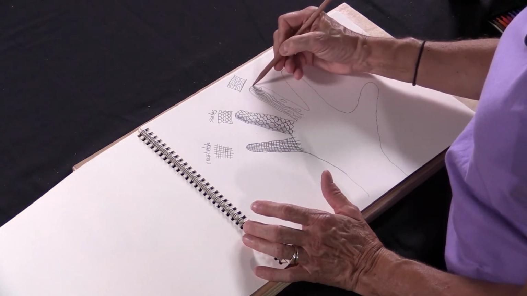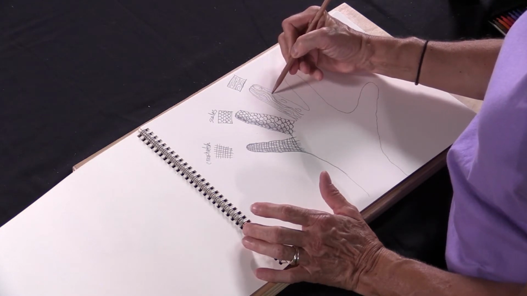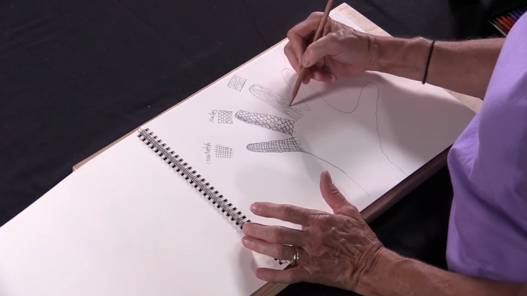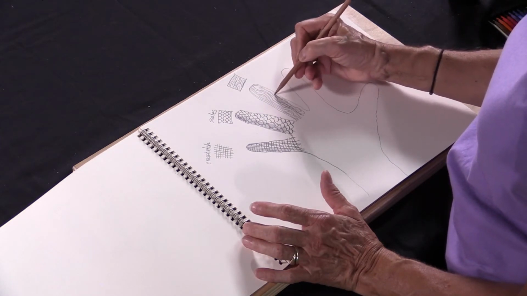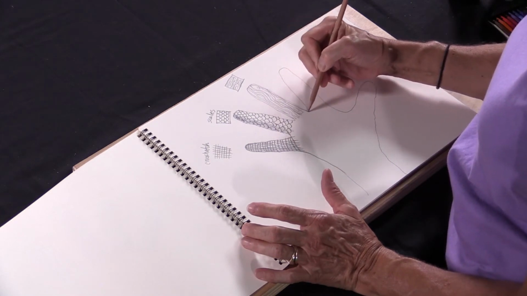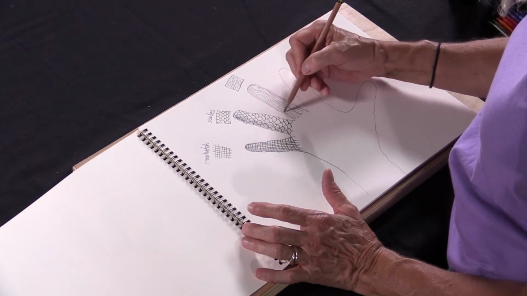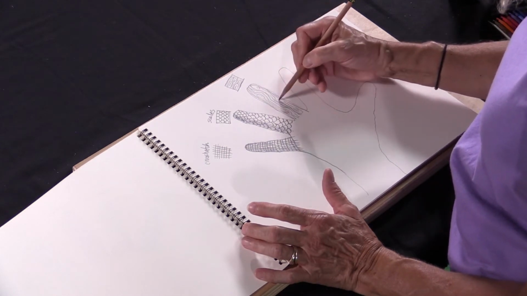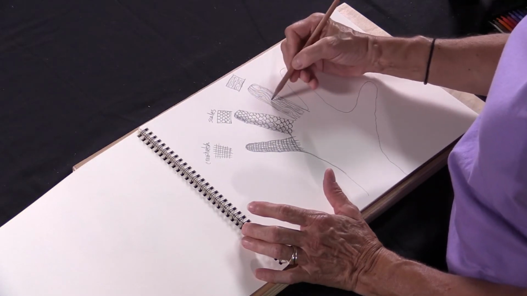So it's kind of like one of those games where you're trying to go around something without touching it. But can you see how it's starting to look a little bit like a wood texture? And you can put some more lines in there and make a little knot. So that's our wood texture.